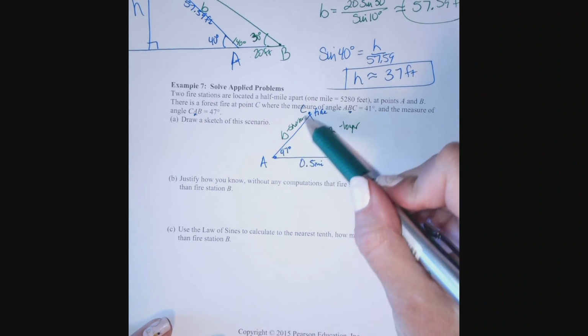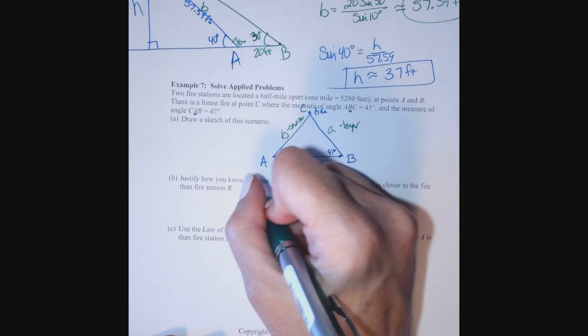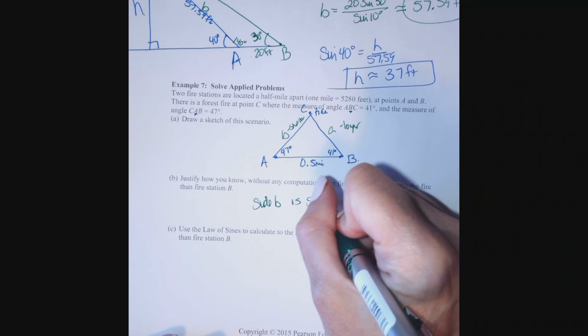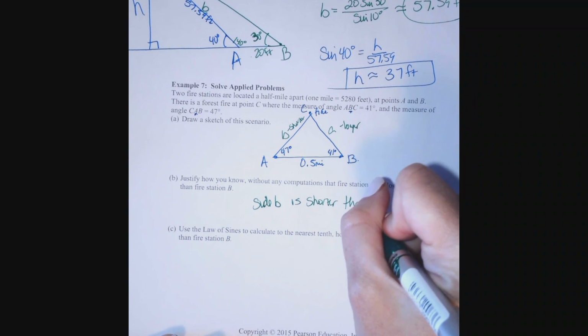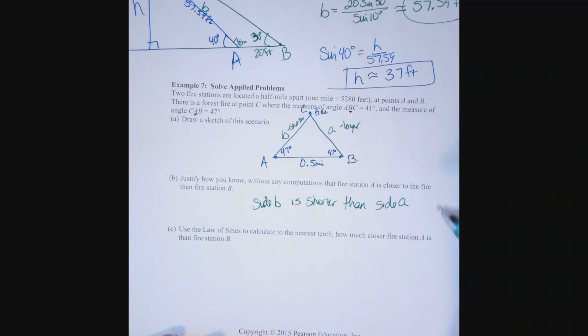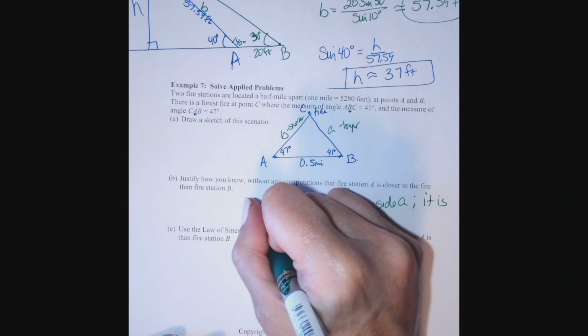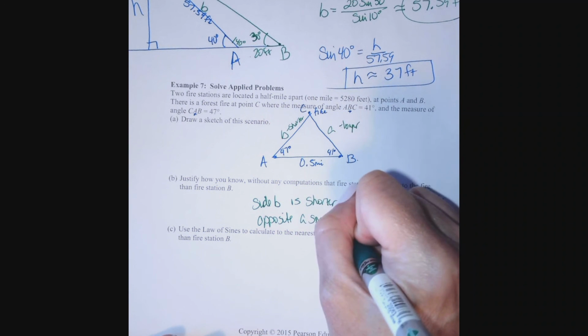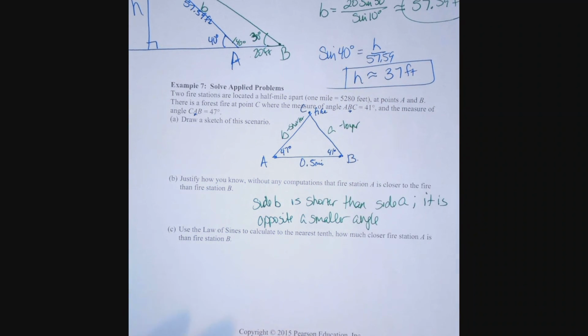This is how far away A is from the fire. Because side B is shorter than side A, it's opposite a smaller angle. That tells me why station A is closer to the fire.